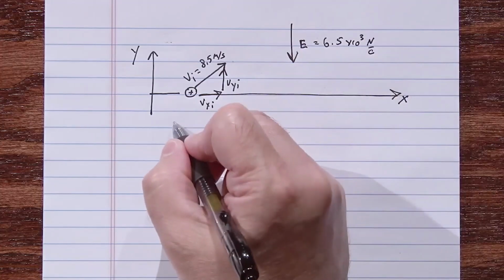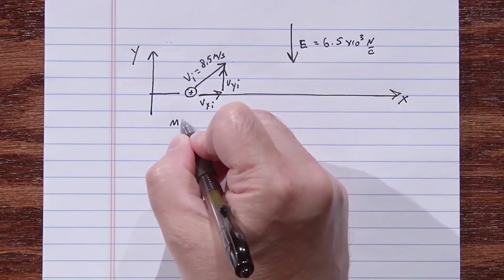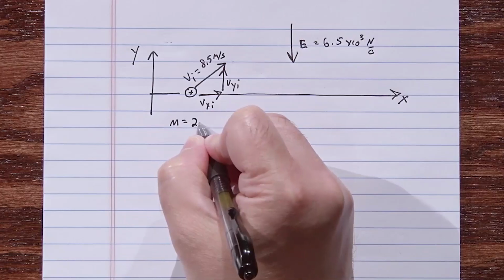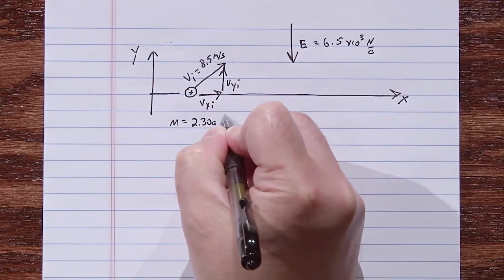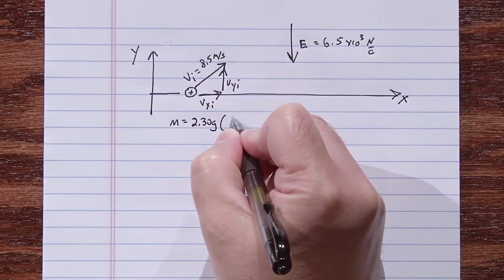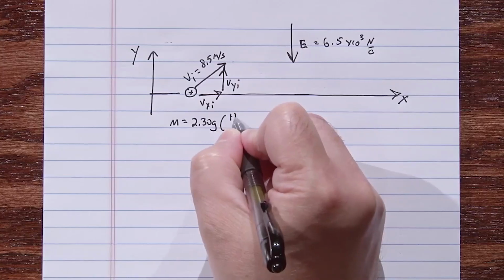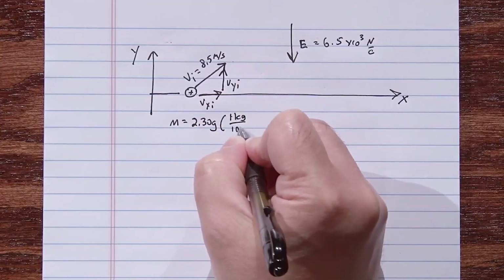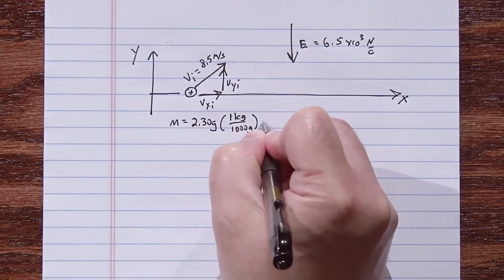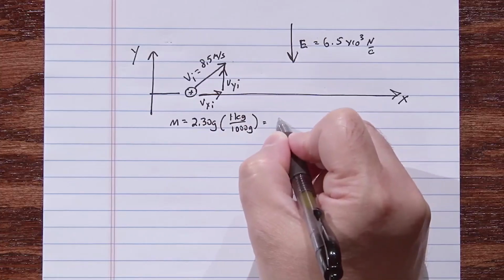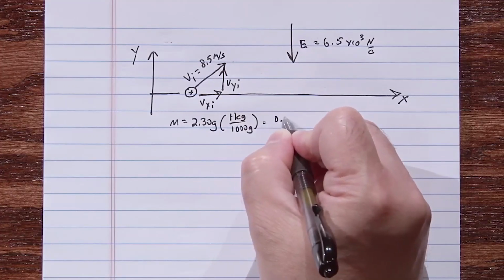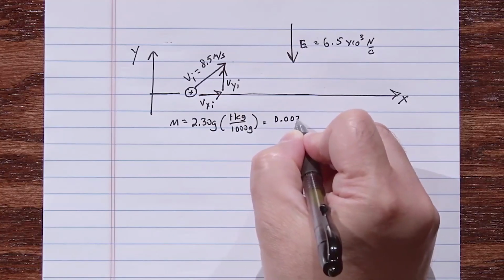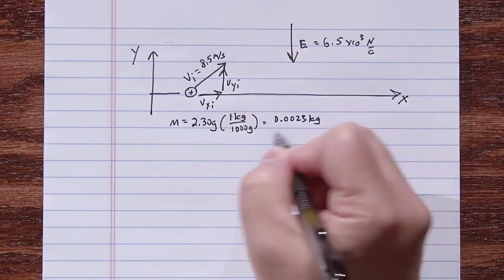And we're told that the mass of the particle is 2.30 grams, which we'll have to convert. 1 kilogram is the same as 1,000 grams. So the mass is equal to 0.0023 kilograms.